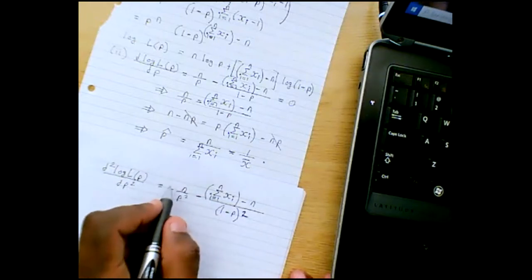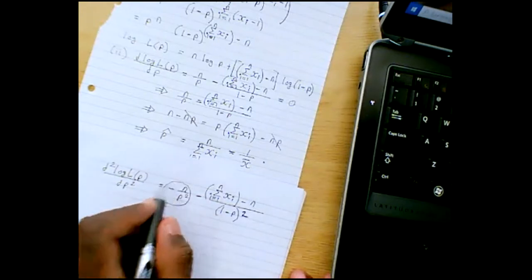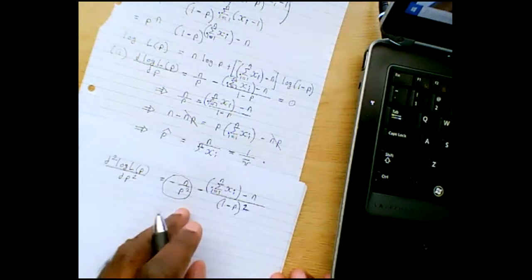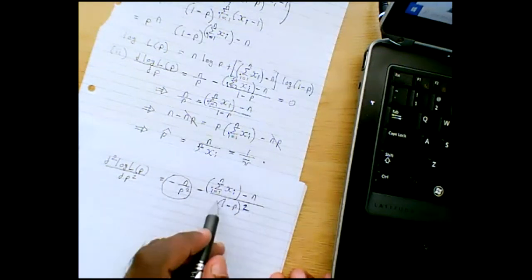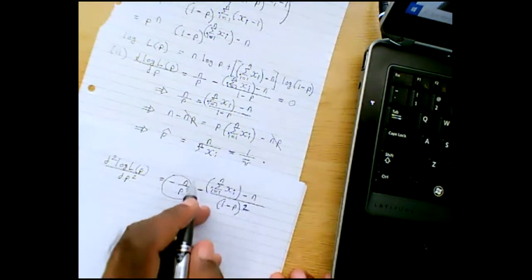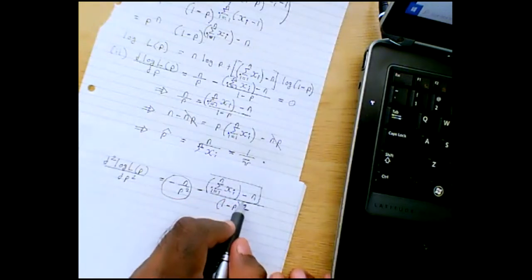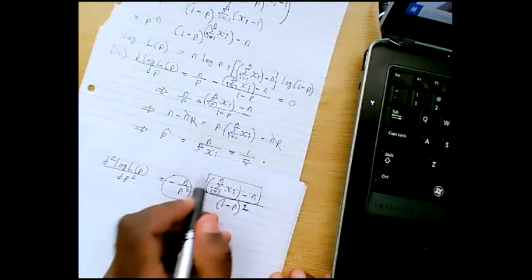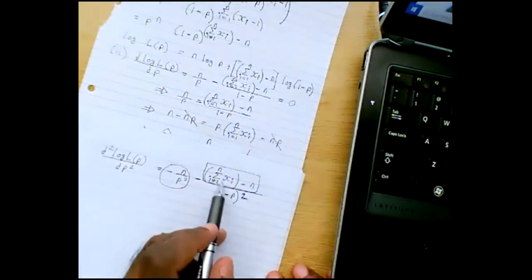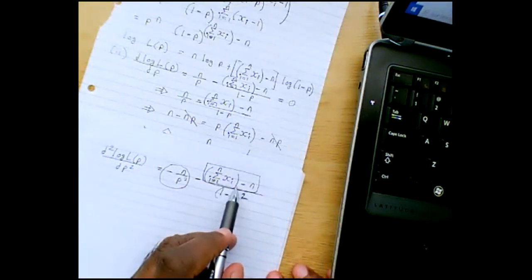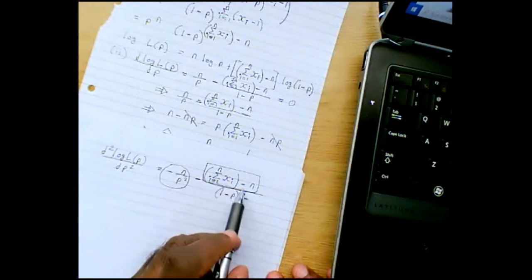Now this term here is clearly negative. This term is also negative, but we need to make sure about the sign of this. We need to make sure what values this can take. That is sum of xi minus n.